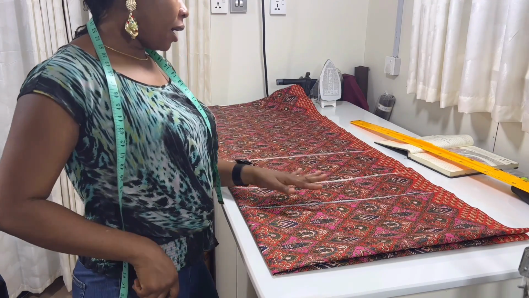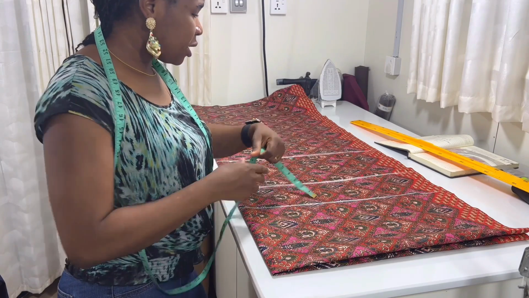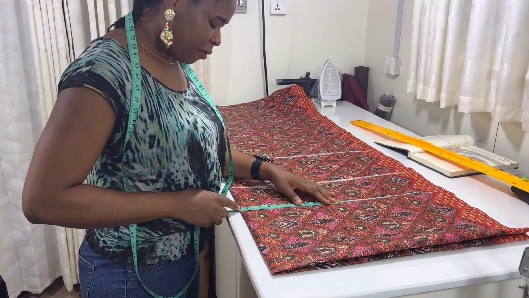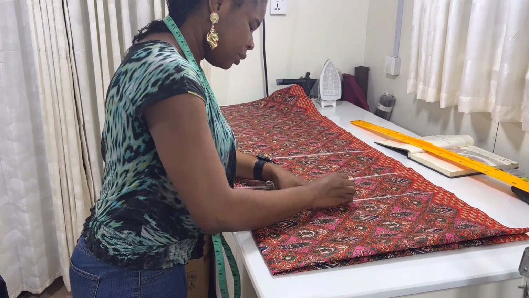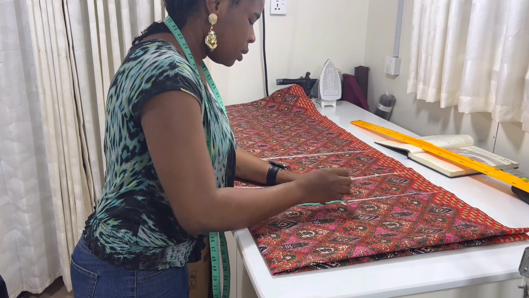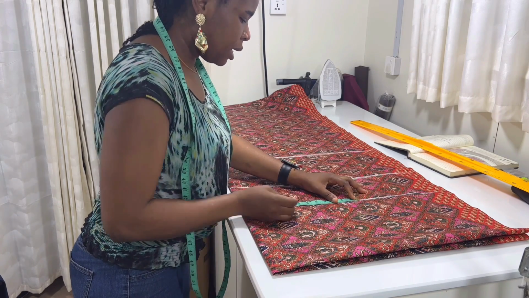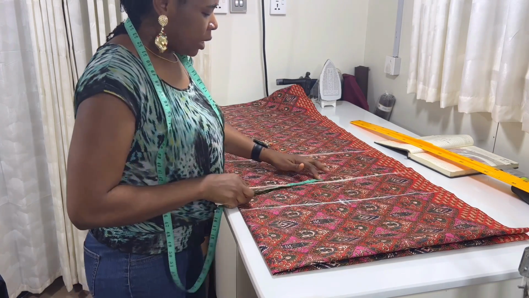Okay, so here on the nipple point line, I'm going to input the bust circumference divided by 4. My client's bust circumference is 44 divided by 4, that will be 11. I'm going to be adding ease of half inch, then my seam allowance of 1.5. Then I'll come to the waistline.